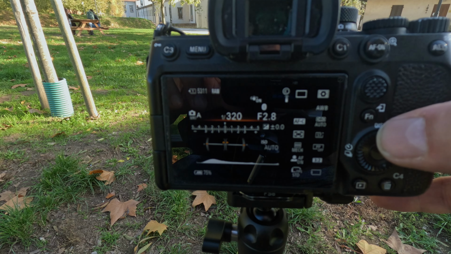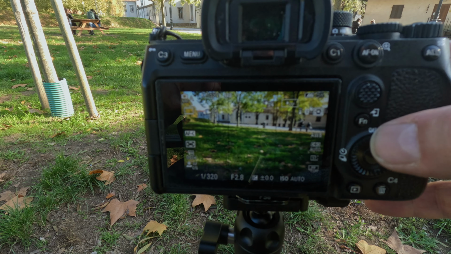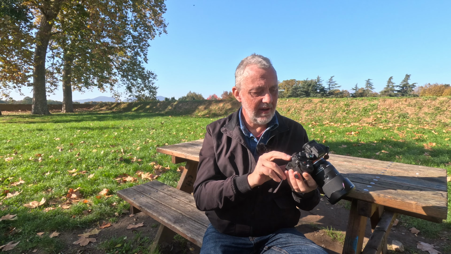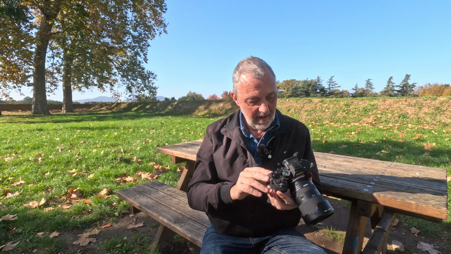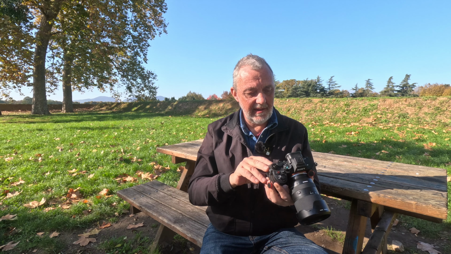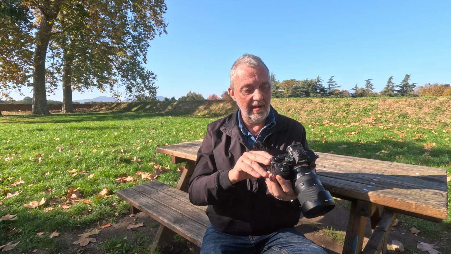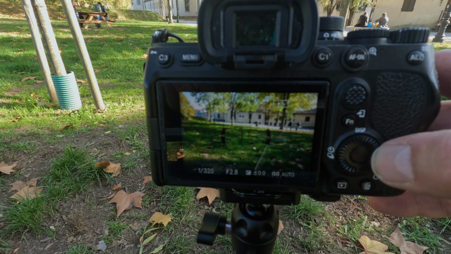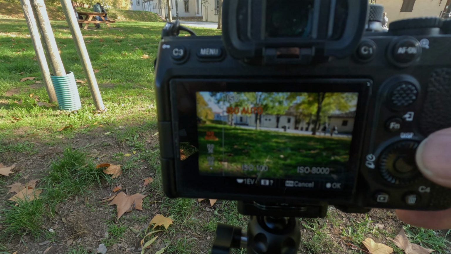I can also press the wheel. If I press the wheel up, I change what's on the display. Normally, I just have it so I can see the histogram and also if my camera is level. Especially when I'm on a stand, that's useful to see if the camera is level. If I press it right, that's where I change my ISO. So I press right and then I can scroll the wheel to change what my ISO setting should be.